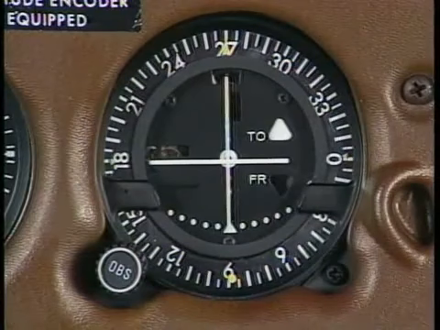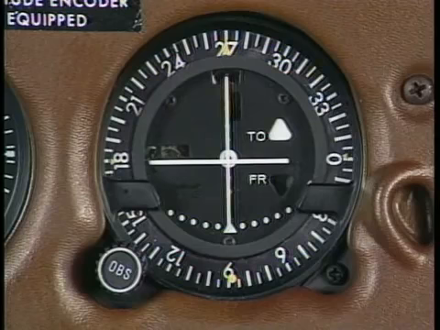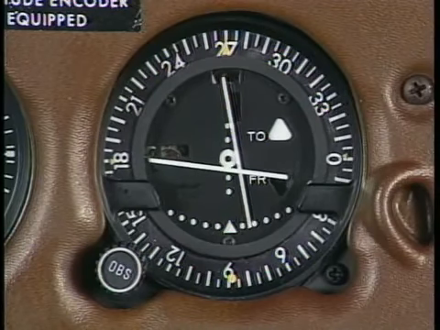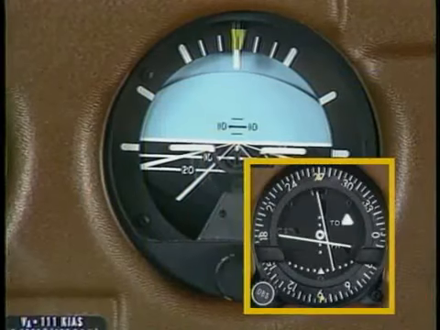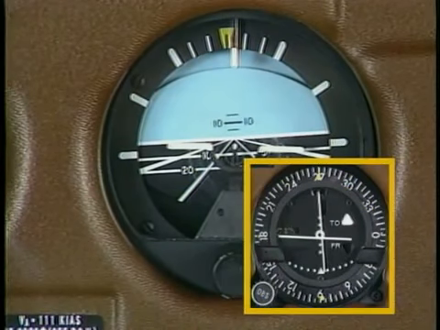The combination of the localizer and glide slope allows you to visualize your position along the final approach path. For example, this is the indication when you drift left and above course. To return to the proper approach path, you need to turn right and descend.